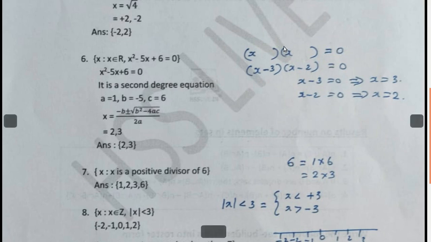And another easy way, we can factorize this quadratic equation, then we can find out its answer very easily. How? X square minus 5x plus 6 is a second degree equation, so we can factorize this quadratic equation into two monomials. Okay, x square, therefore x into x.